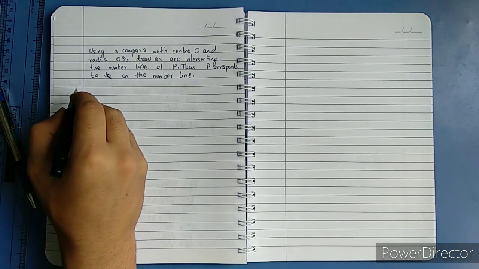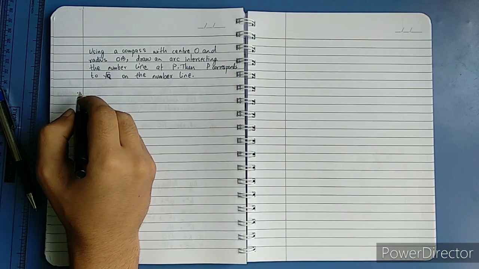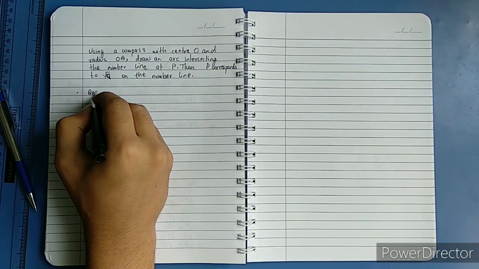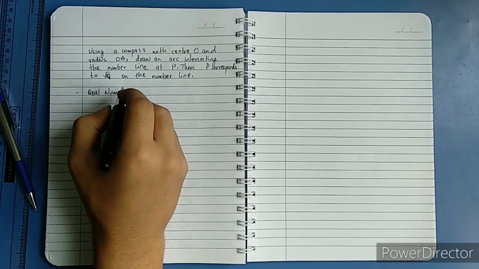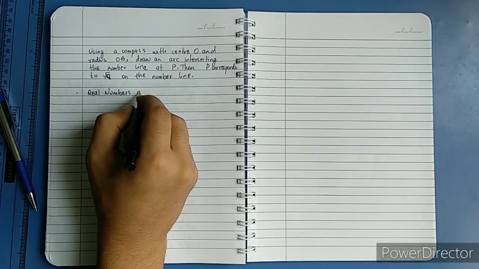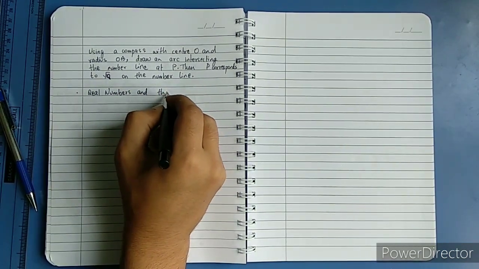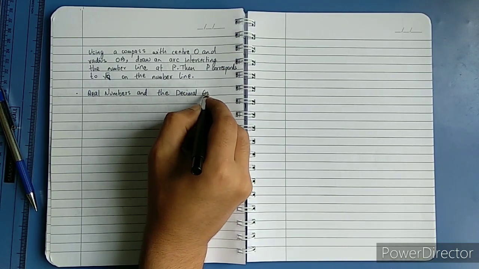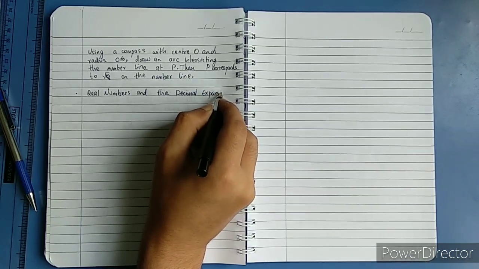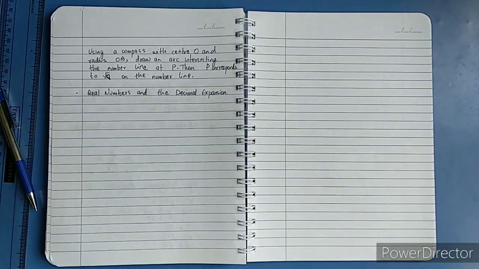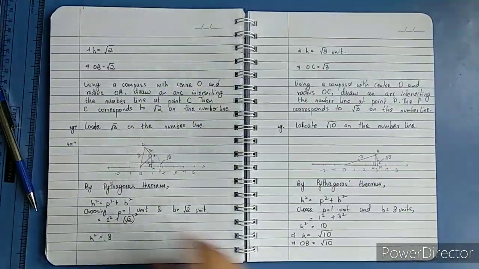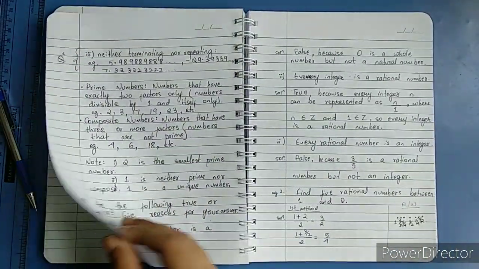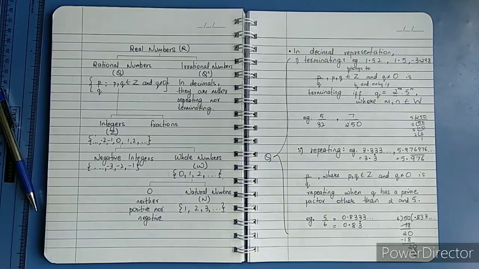The second topic we are going to deal with in this chapter is real numbers and their decimal expansion. The theory for this we have already discussed before. So real numbers in their decimal expansion.